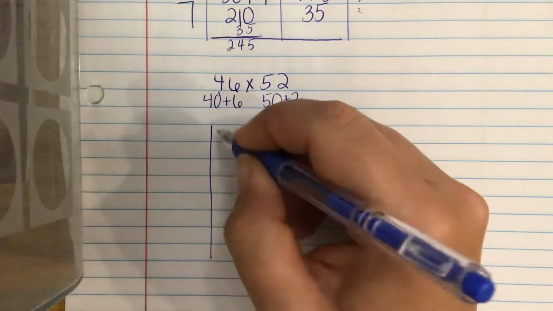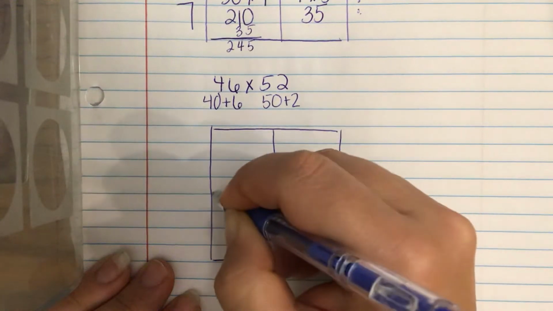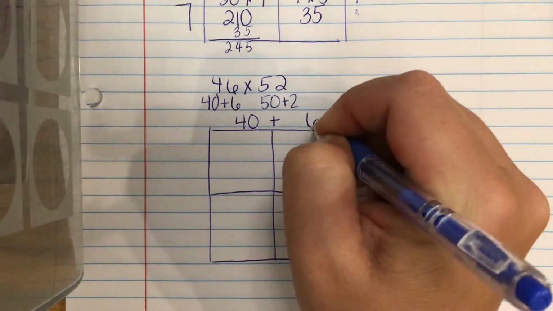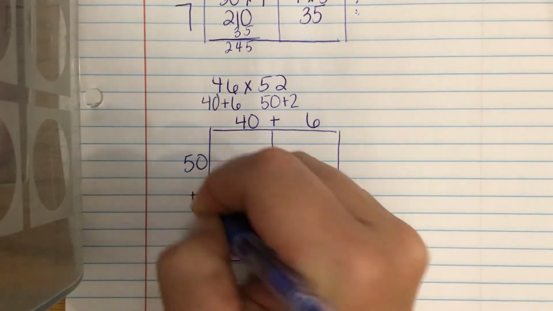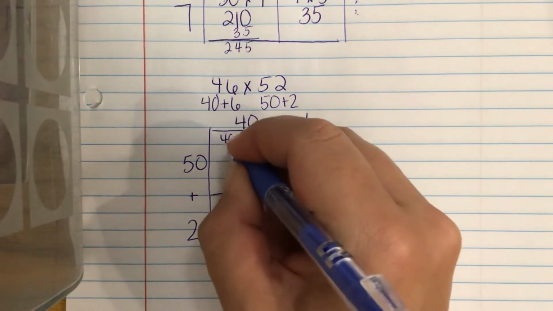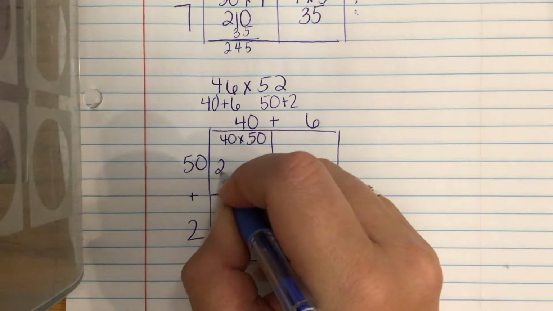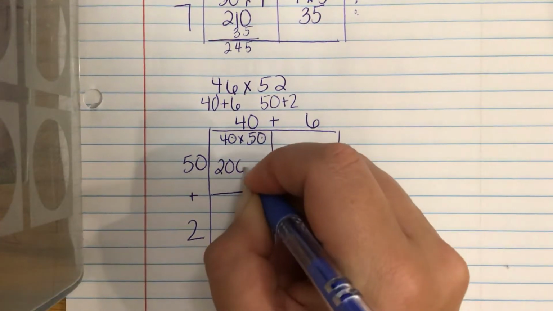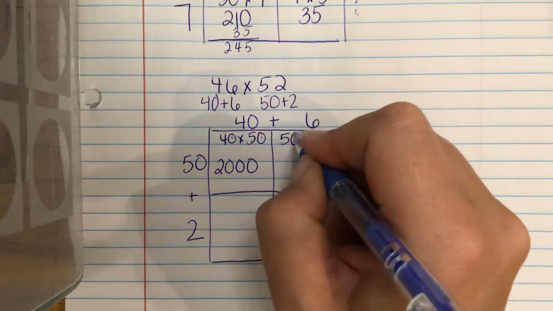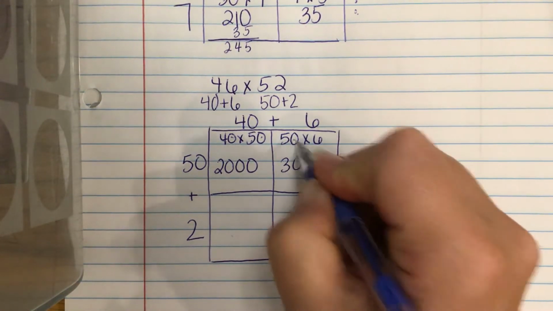All right, I'm going to make my rectangle, and I'm making them large enough so I don't make mistakes and my work is really clear. Being clear with your work is important. 40 plus 6, 50 plus 2. So inside this box, I'm looking where 40 and 50 meet. 40 times 50. 4 times 5 is 20. 2 more placeholders. Okay, 50 times 6. 5 times 6 is 30. 1 more placeholder.